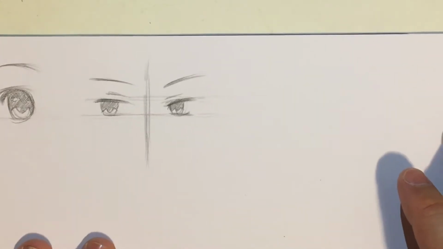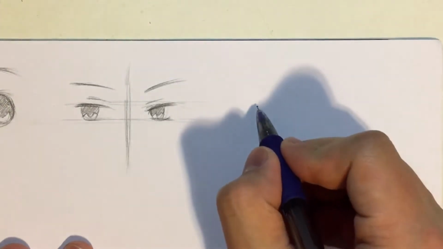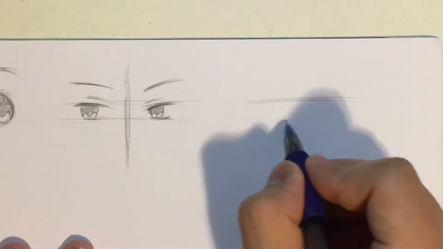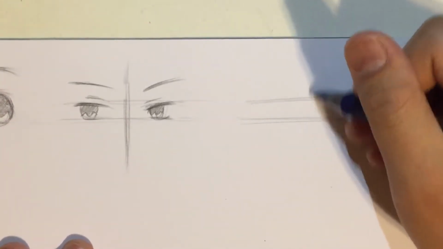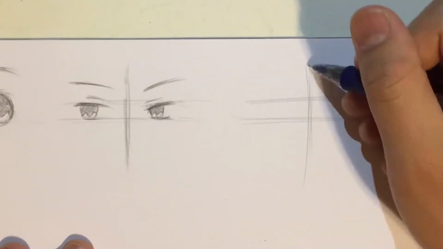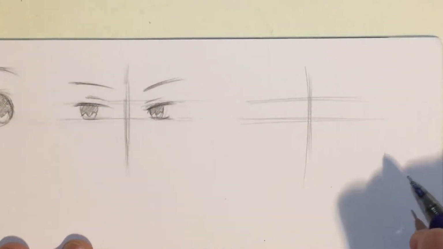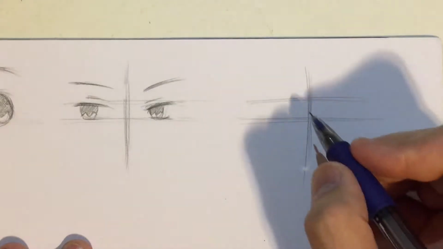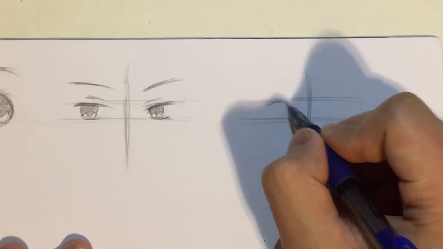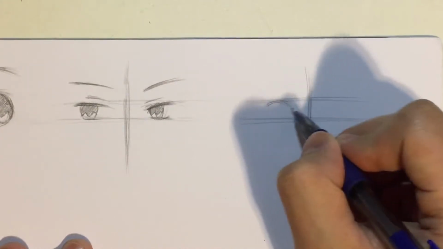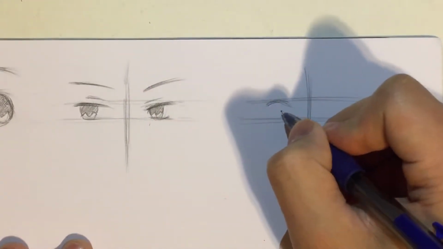Now let's go for the third eye, which is going to be, once again, I'm going to draw two lines and a line for the center of the eyes, and then, sorry, going to try again, a fairly simple shape, something like a mix between these two maybe.